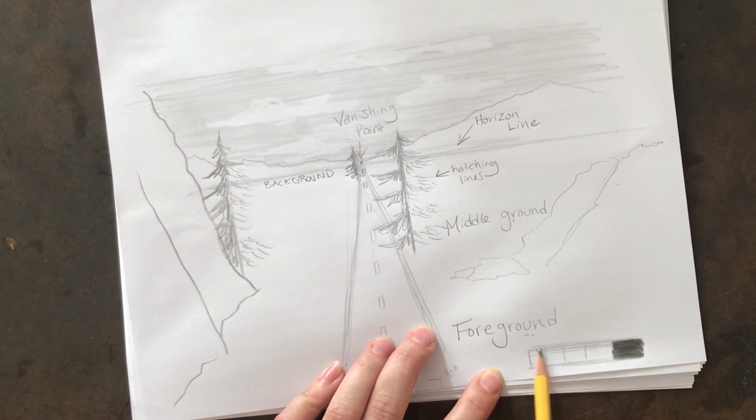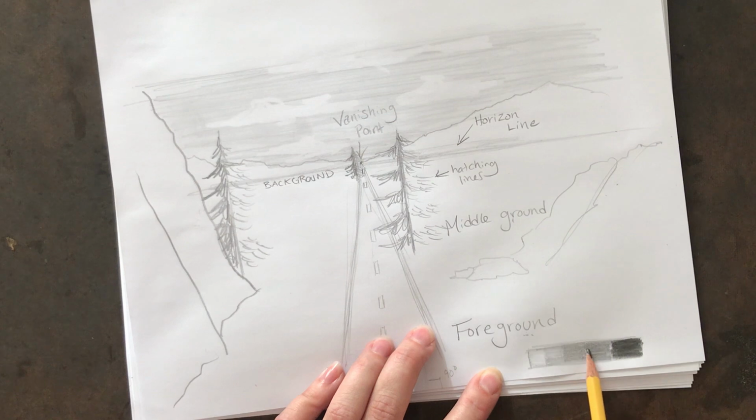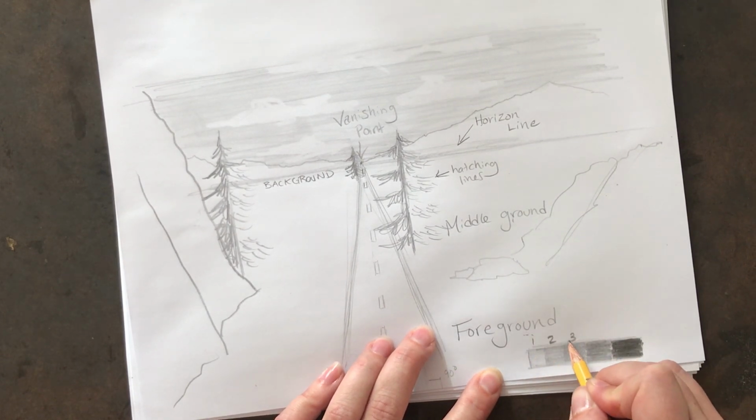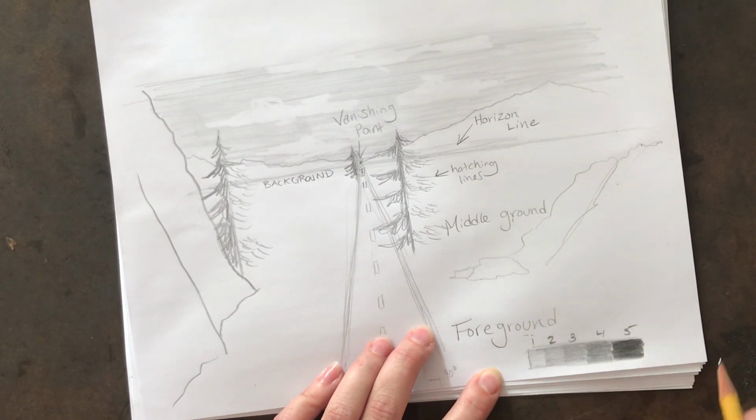The first box is going to be as light as I can possibly press. The middle will be about medium pressure with my pencil. And these 2 boxes, this one will be a little darker than the first. And this is a little darker than the middle, but not as dark as the darkest one. I'm going to number these 1, 2, 3, 4, 5.